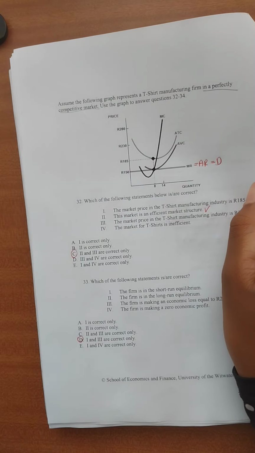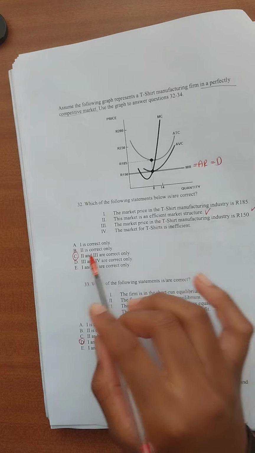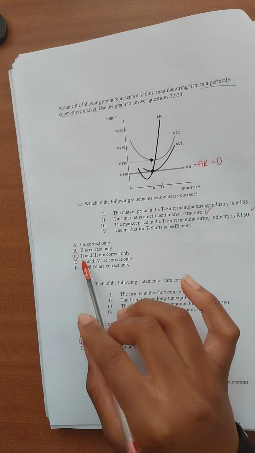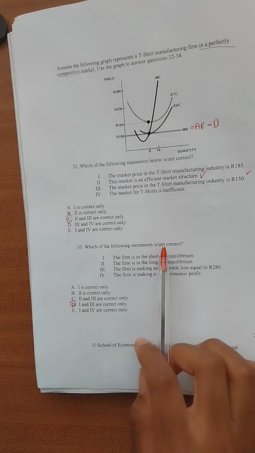Yes, that is correct. The market, no, we just said it is efficient. So the correct answer is II and III, so C. Number 32, which of the following statements is or are correct?